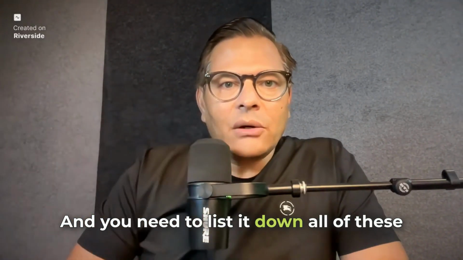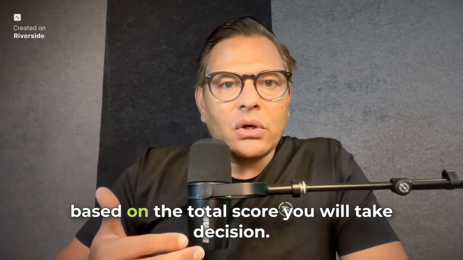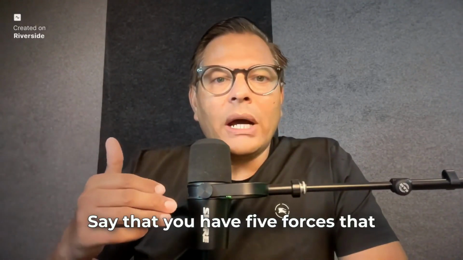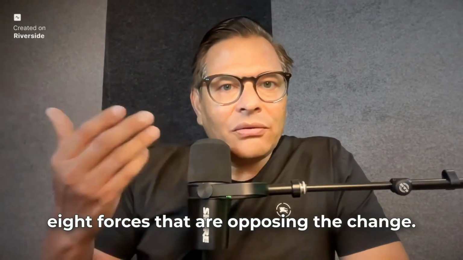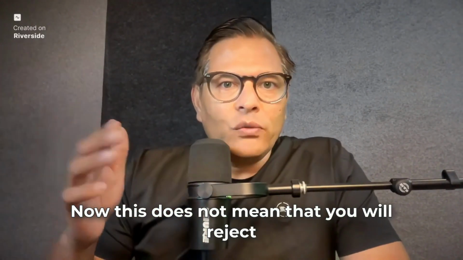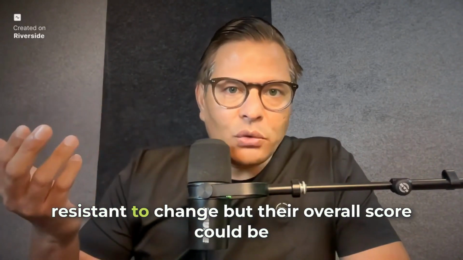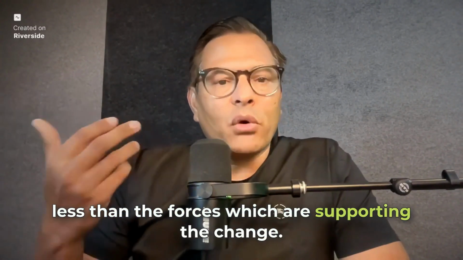You need to list down all of these forces, and then you need to score each force, and based on the total score, you will take a decision. Let's take an example. Say that you have 5 forces that are supporting the change, and there are 8 forces that are opposing the change. Now, this does not mean that you will reject the change. Though there are more factors that are resistant to change, their overall score could be less than the forces which are supporting the change.